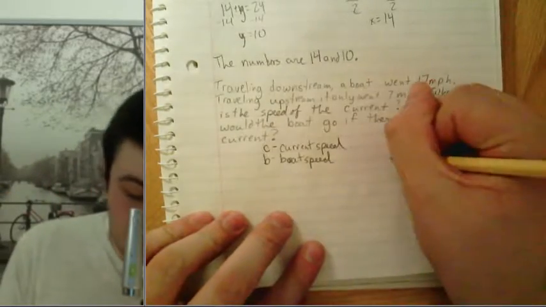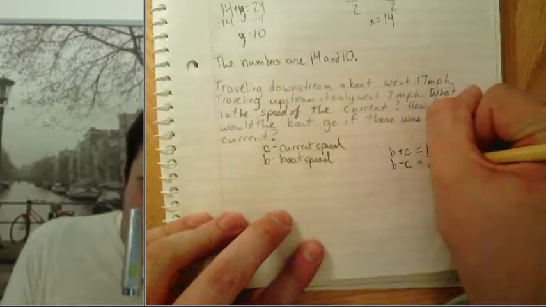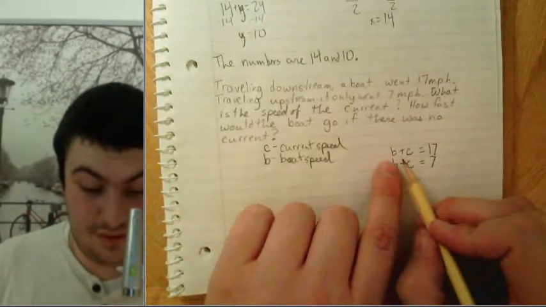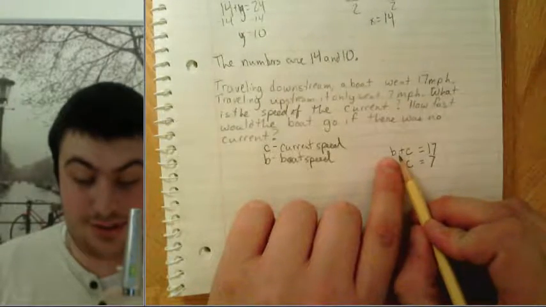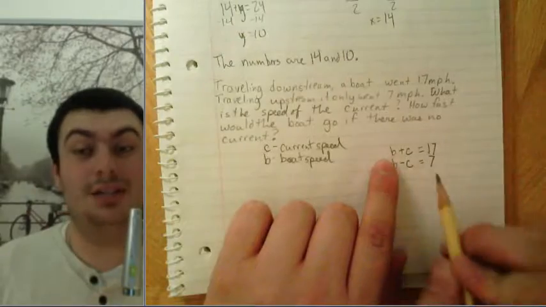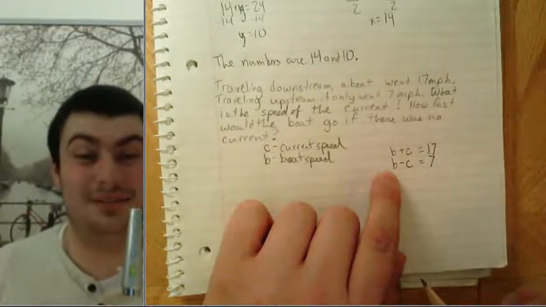So we have the boat speed minus the current speed, and that is 7 miles per hour.